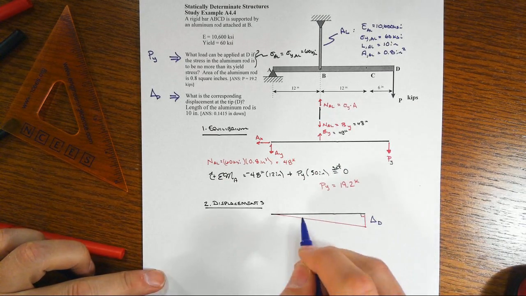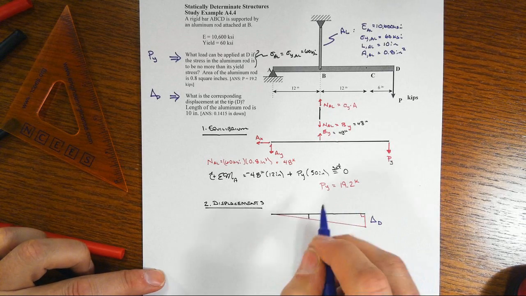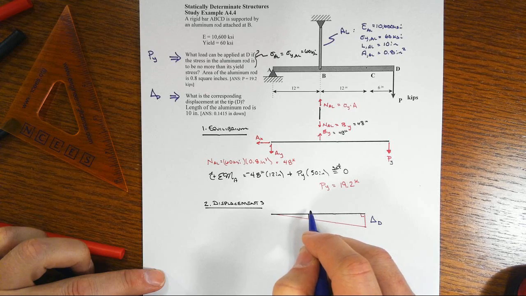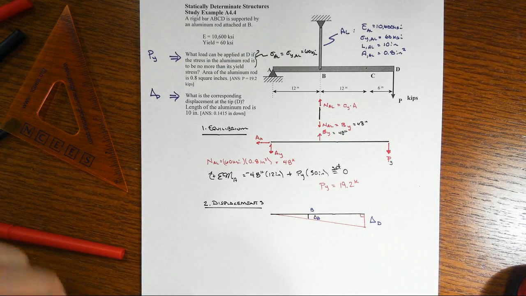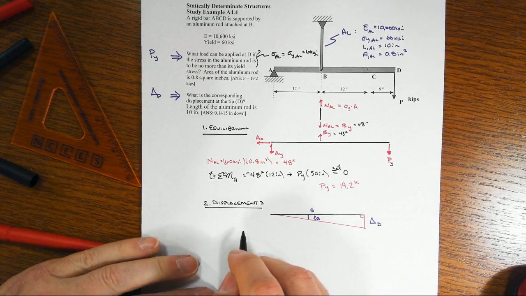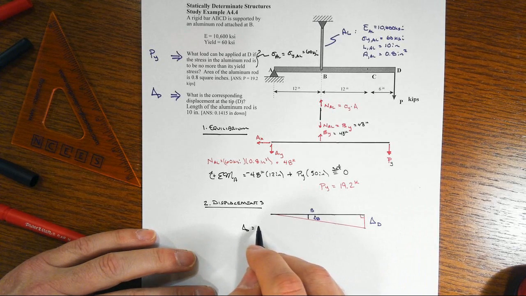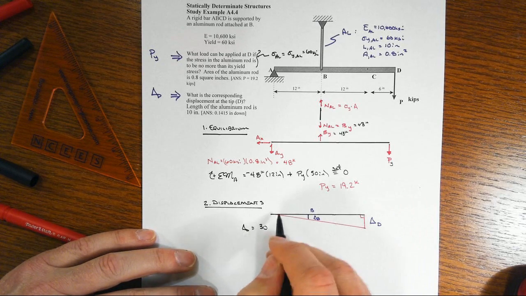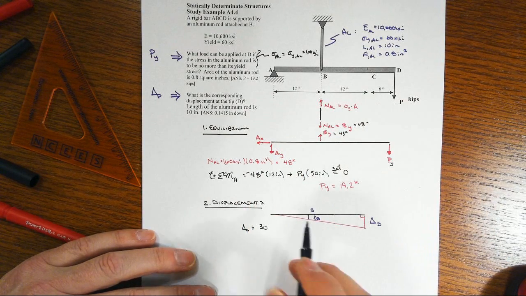And delta D is out there now. The flexibility or stiffness of the system is all coming from what's attached at point B. So there's our delta B, and by similar triangles then we get that delta D is going to be much larger than delta B by directly the ratio of that total distance of 30 inches. Right? Hey, that's the same as the moment arm. You bet.